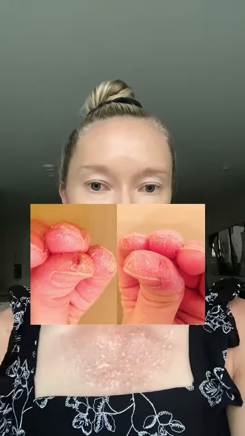Now, this condition can also be associated with other symptoms such as joint pain or swelling. And there are actually a few different subtypes of this condition, things like antisynthetase syndrome or MDA5 dermatomyositis or amyopathic dermatomyositis. And so this is where seeing a specialist can be very helpful.